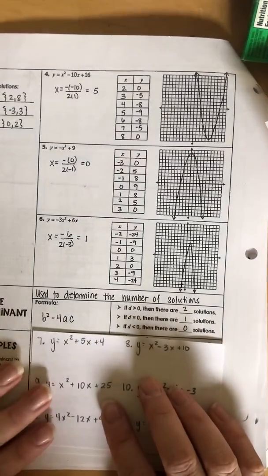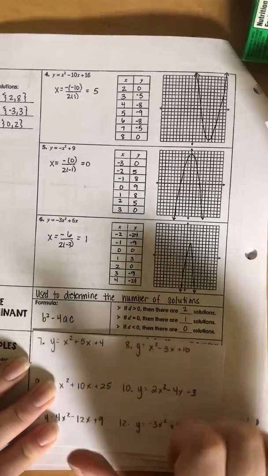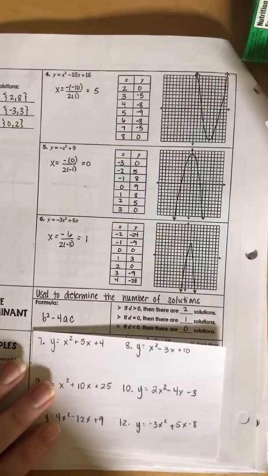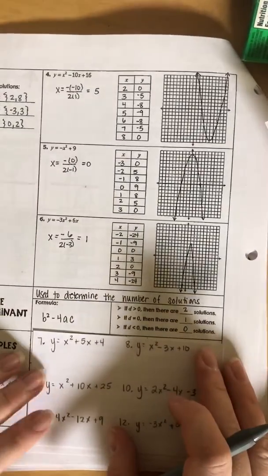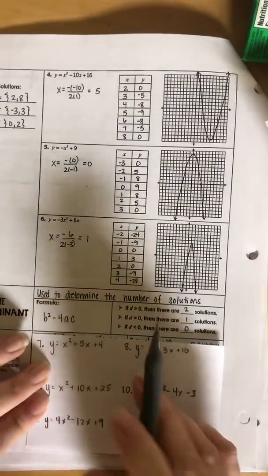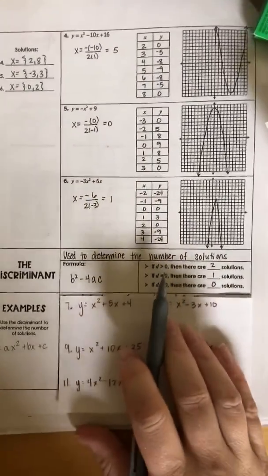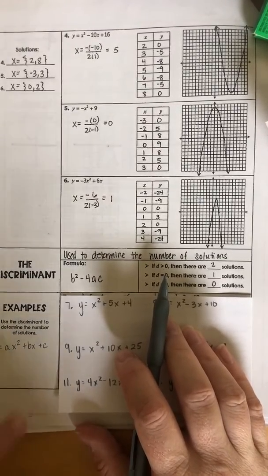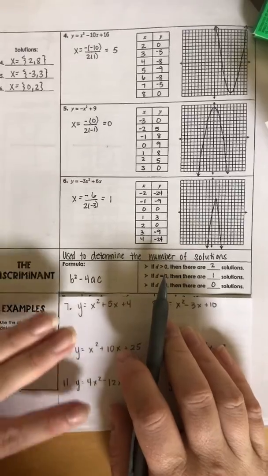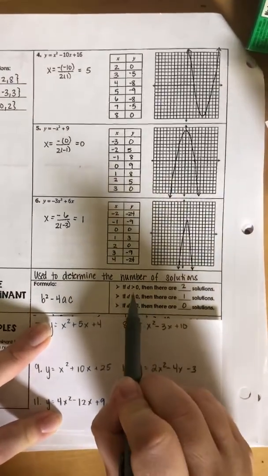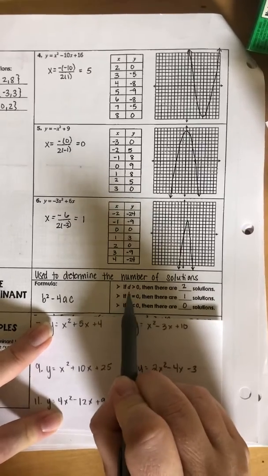All right, so the discriminant is used to find the number of solutions. So instead of doing all that, if you can remember this formula, it might be easier for you. It's just b squared minus 4ac, and I put this down in these notes right here. You're going to use the standard form, y equals ax squared plus bx plus c, that we used before, and then you're going to use these common rules right here.